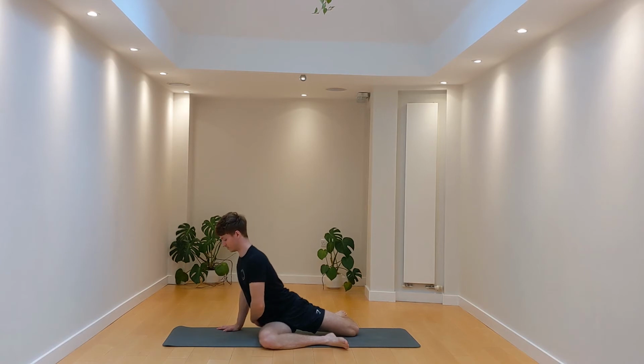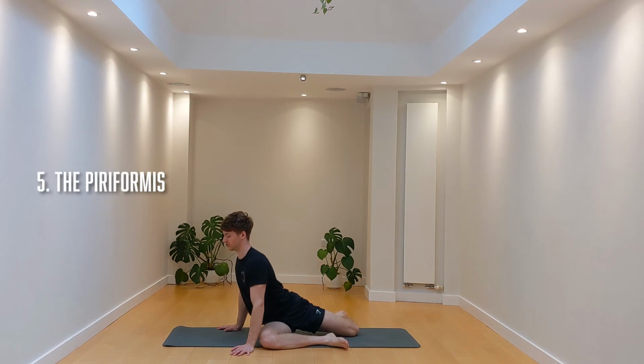You should feel that stretch on the outside of the right hip here. The muscle that doesn't get stretched very much, the piriformis.